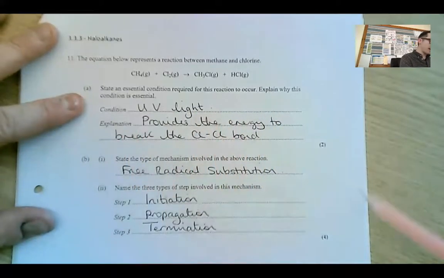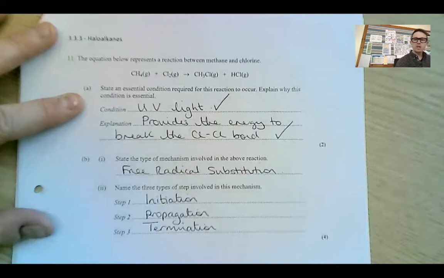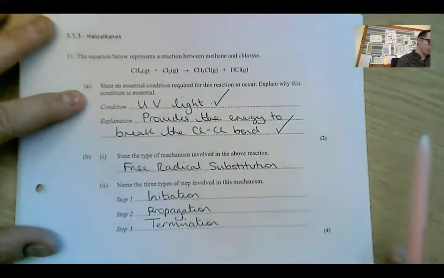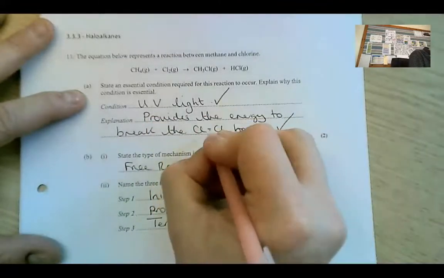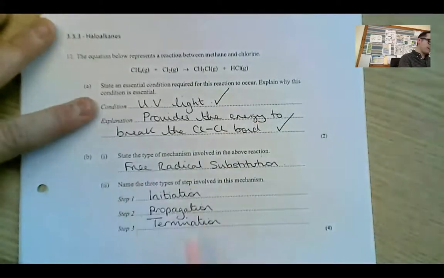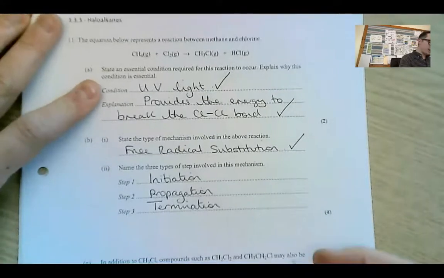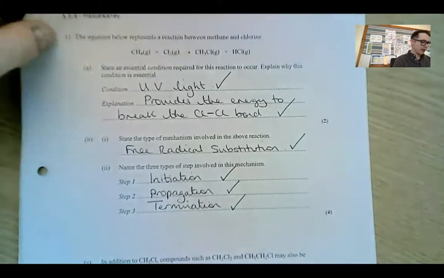So we have to have UV light. Gets you a mark. Why? Because it provides the energy to break the chlorine to chlorine bond. UV light is higher energy light than regular white light. Okay, that's why you've got to worry about getting sunburn with the UV light. So it's the energy from UV light that provides enough energy to break that chlorine to chlorine bond. State the type of mechanism. It's a free radical substitution. State or name the 3 types of steps. So initiation, propagation, termination. That should all be fairly routine to you by now.